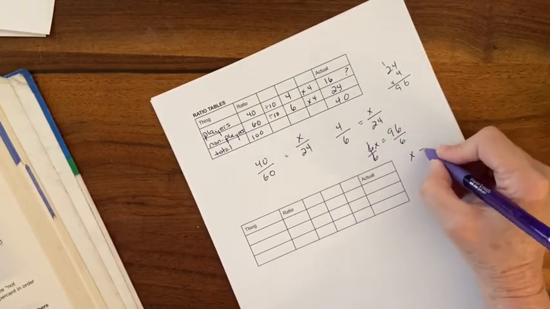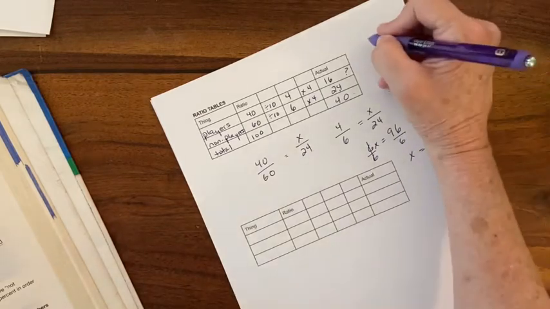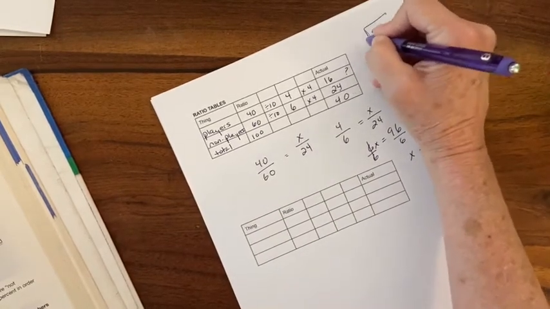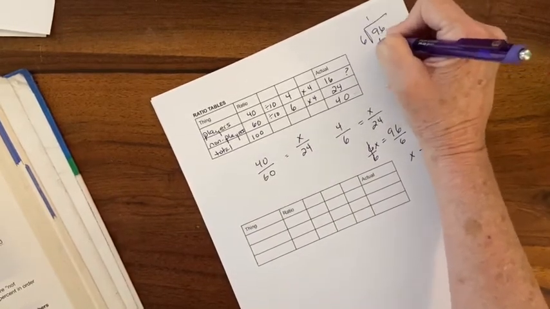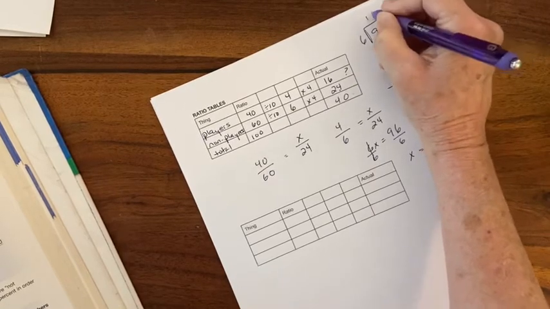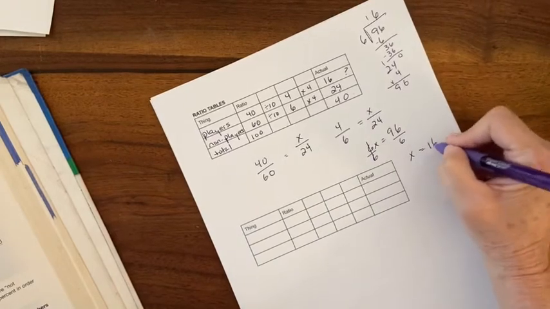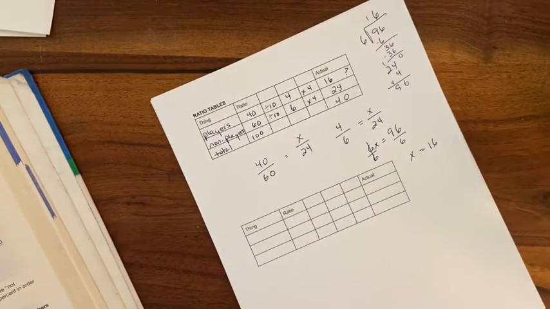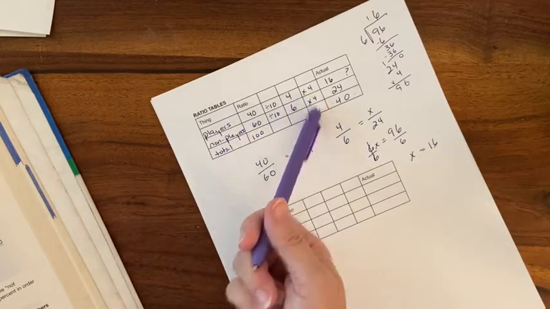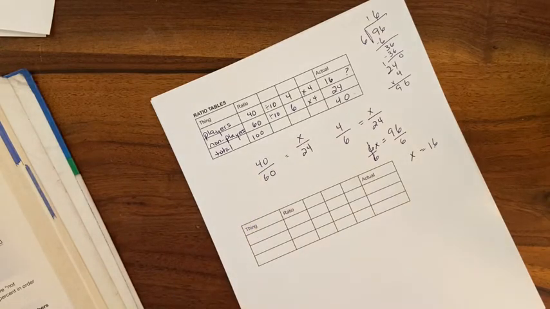So x equals, and I can't do that in my head, so 96 divided by 6. Okay, 16. So I get the same answer both ways. Sometimes this is easier, sometimes this is easier. You just have to play with it a little bit and see.